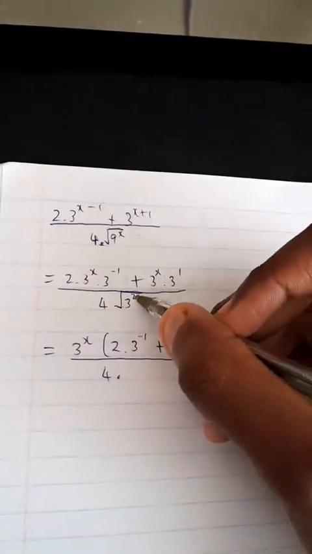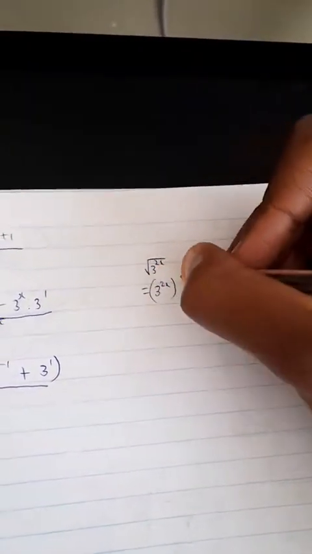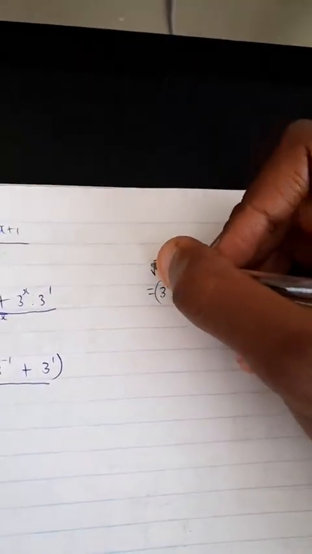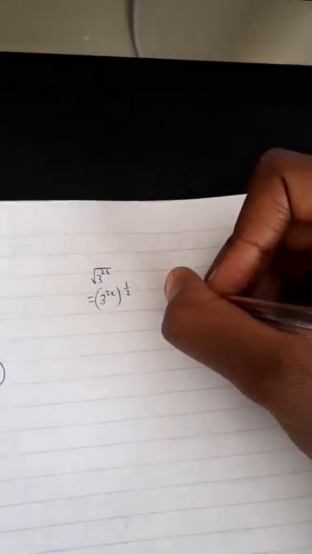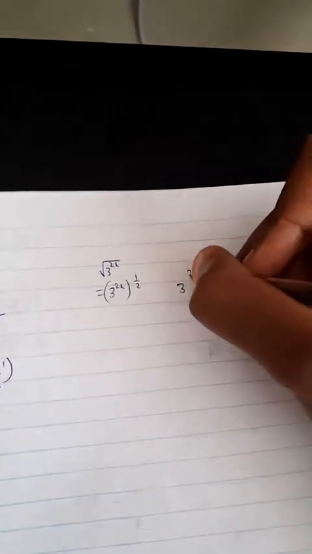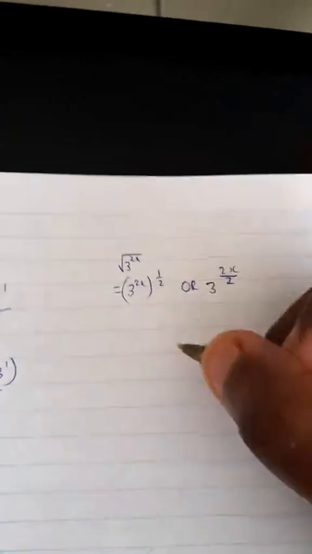Now 3 to the power 2x, the square root of that, guys, is actually the same thing as 3 to the power 2x, the whole thing to the power half. If we remove the square root, then it's raised to the power half. Or we could say 3 to the power 2x divided by 2. Hopefully that makes sense, guys. Either notation is correct.